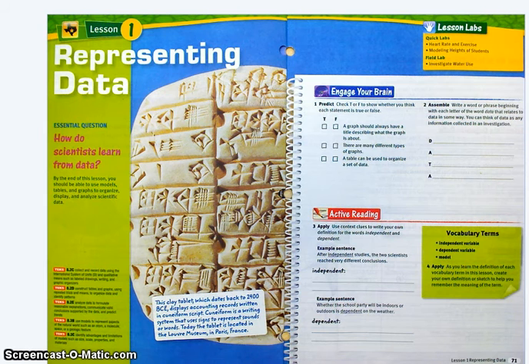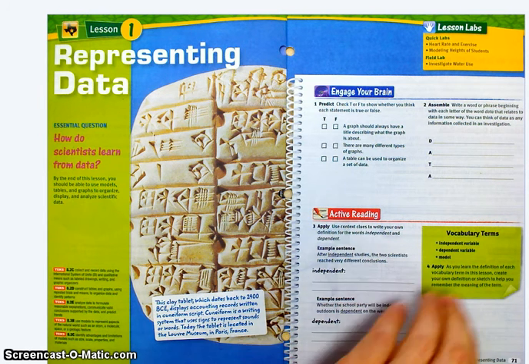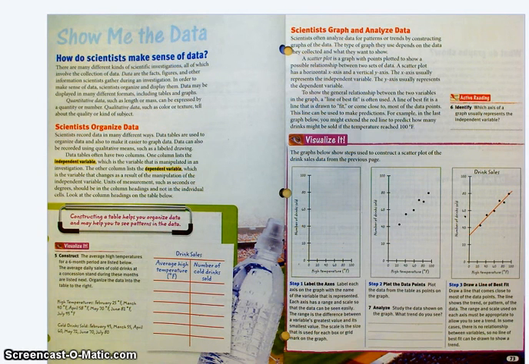Okay, let's turn to page 72. All right, I'm on page 72. How do scientists make sense of data? There are many different kinds of scientific investigations, all of which involve the collection of data. Data are facts, figures, and other information scientists gather during an investigation. Data may be displayed in many different formats, including tables and graphs, and that's what we're going to do for a large portion of this lesson.